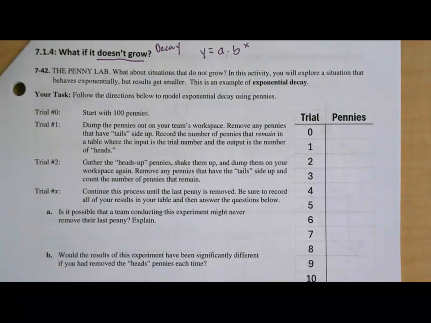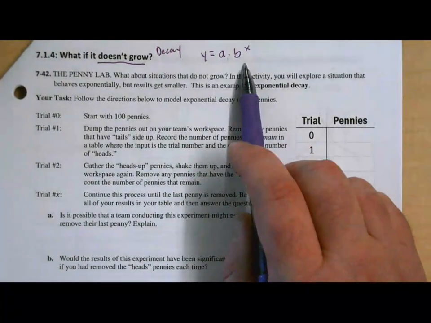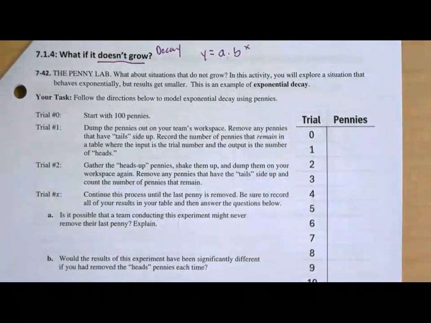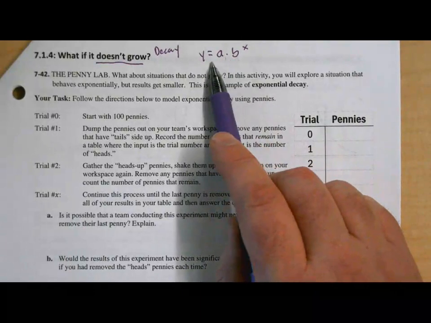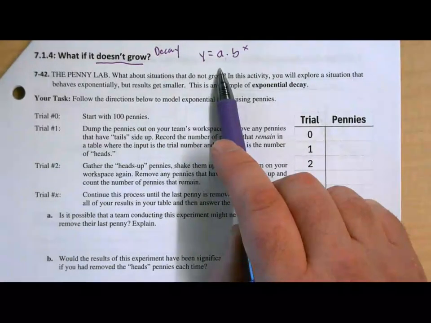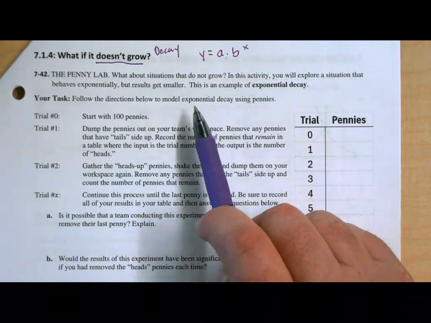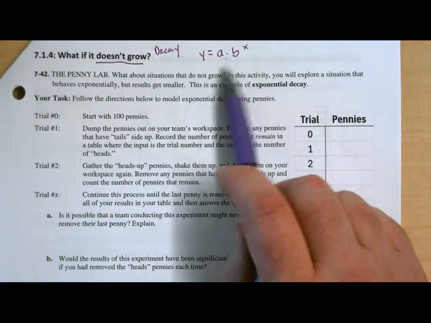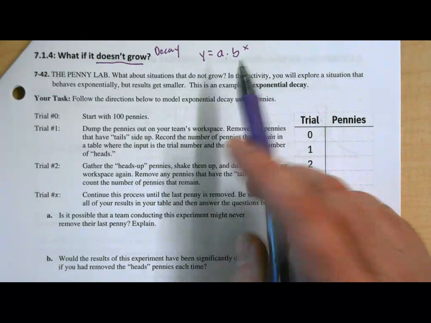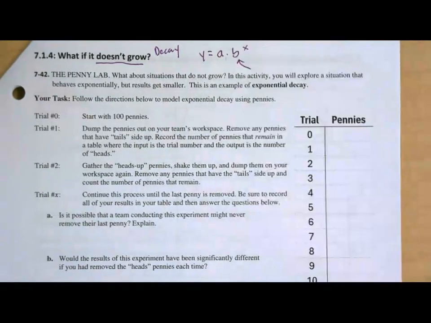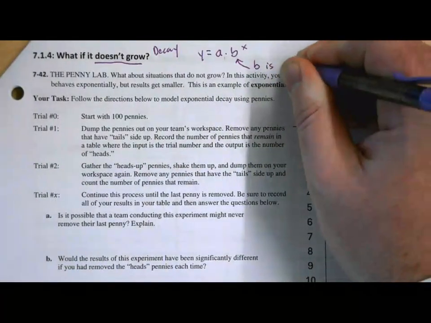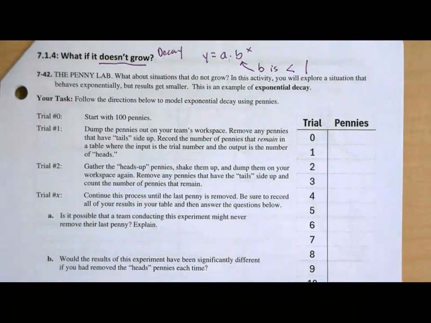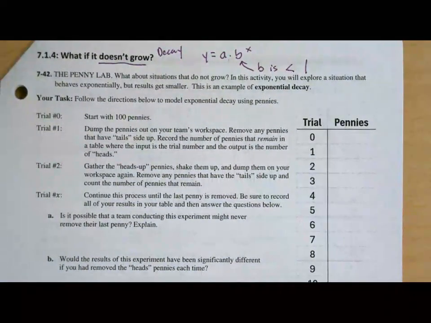And what can you predict about the numbers in this equation? If I am telling you right now that our situation is going to be decaying or decreasing, can somebody predict something about one of these two numbers based off of that? One of them is going to be less than 1. Which of these two numbers determines whether it goes up or goes down? The b value. And if I know we're decaying, then you're telling me that b is going to be less than 1? Awesome. Good for you. Yes, b is less than 1. We know that's going to be true. It's going to be 0 point something.